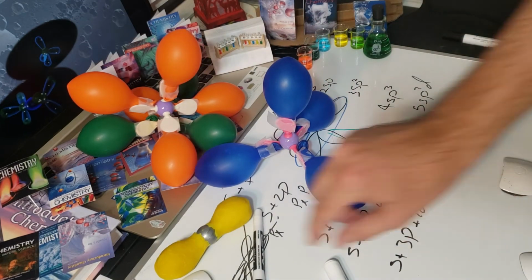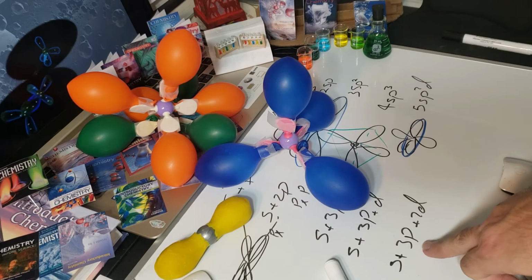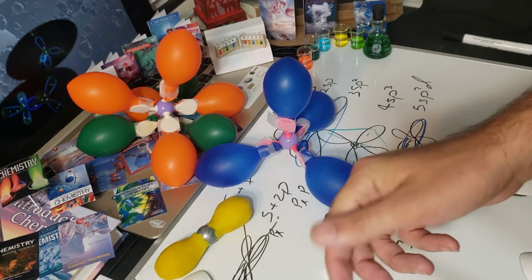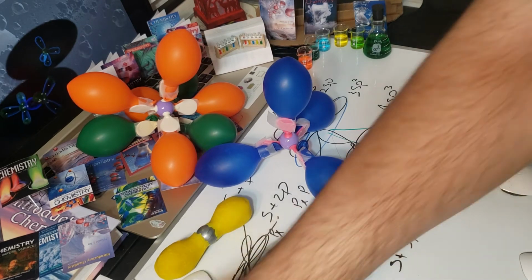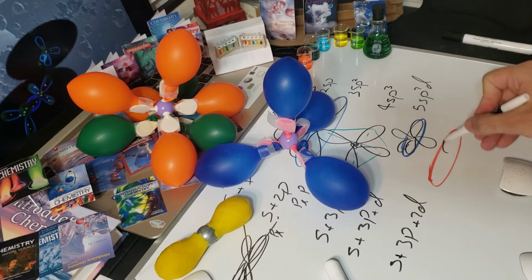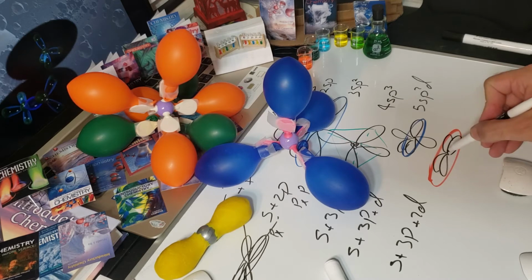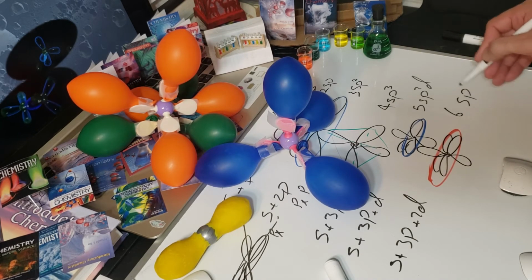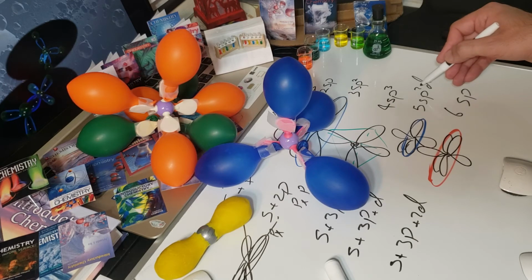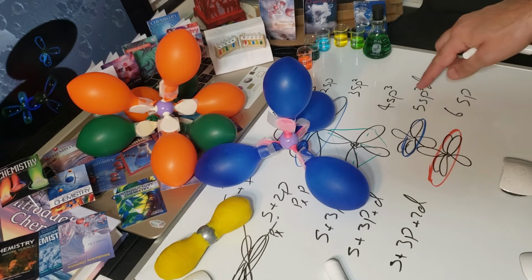So that's sp3d, and you could also have the last form that is 3 p orbitals and 2 d orbitals, and then you will have the octahedral geometry. Okay, with 4 of those in a plane and 1 on the top, and you would have 6 sp. Sorry, this is sp3 because you have to have 5.